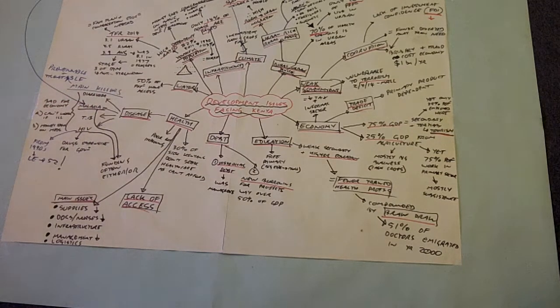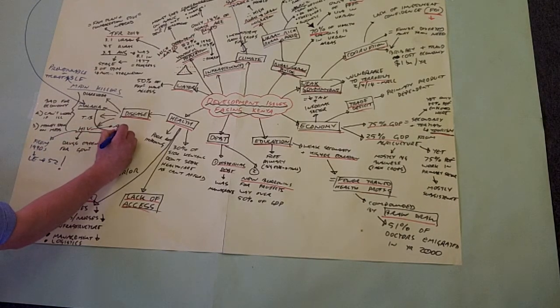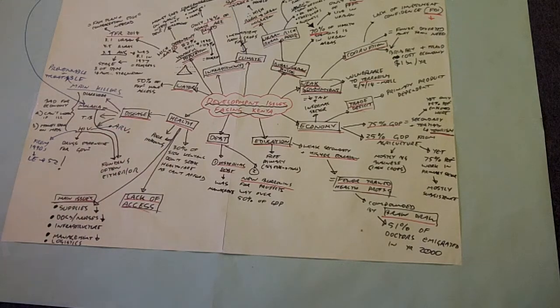Tuberculosis is something which can be immunised against, and HIV/AIDS is increasingly prevalent, and whilst there isn't necessarily a cure for it, there are things like antiretroviral drugs, the booklet gives an acronym for it, which I forget. These are very expensive, but if you have them, you can massively improve the life expectancy of people who have contracted HIV and AIDS.